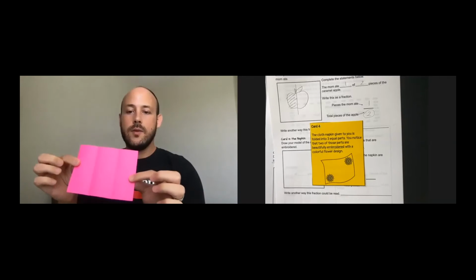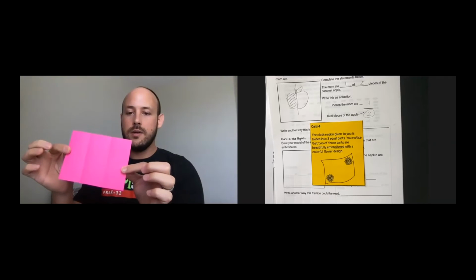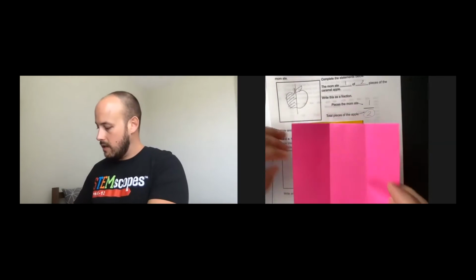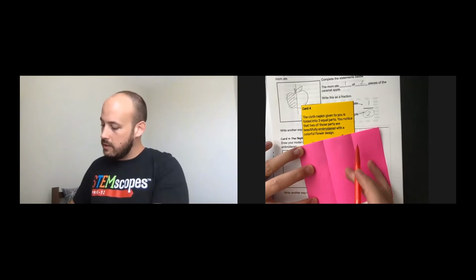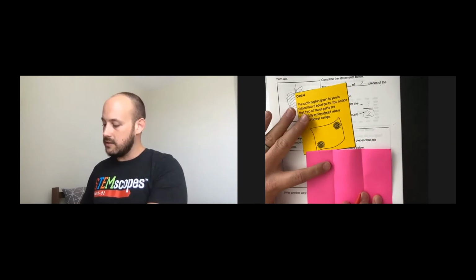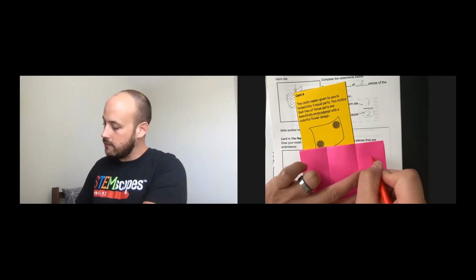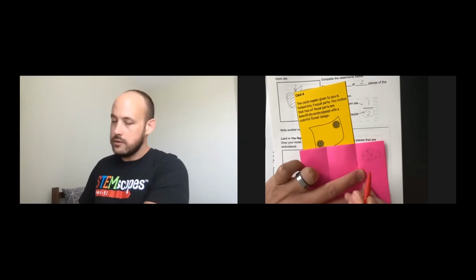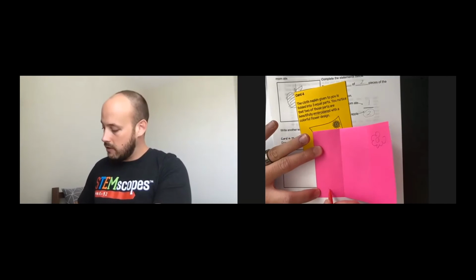Okay, so we have 3 equal pieces. I think so. 1, 2, 3. Looks good. Now, where's the rest of our fraction? We notice that 2 of those parts are beautifully embroidered with a colorful flower design. Even kind of gives us a little hint in the picture there of what that should look like. So I'll draw my flowers. Yours will be way better than mine, probably. I'm not a very good artist. That's okay. These are just models. There we go.